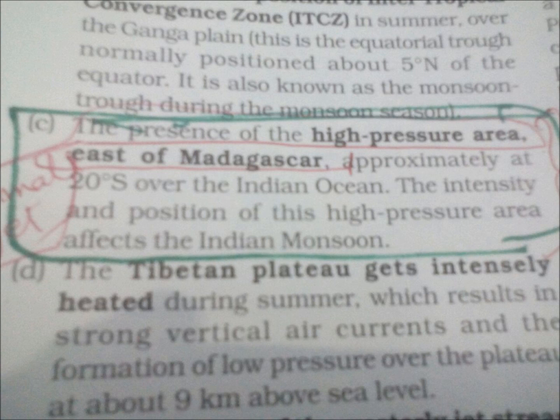The presence of the high pressure area east of Madagascar, approximately at 20 degrees over the Indian Ocean. The intensity and position of this high pressure area affects the Indian monsoon. Enough. In our first reading of NCERT, what we know is that we have noted the presence of the high pressure area east of Madagascar. It is enough for prelims, okay, for our general information.